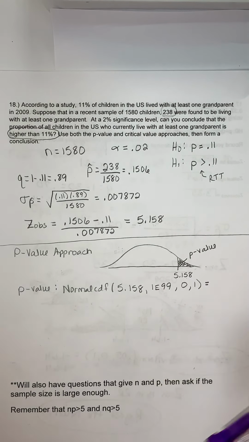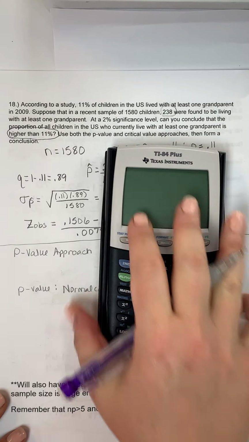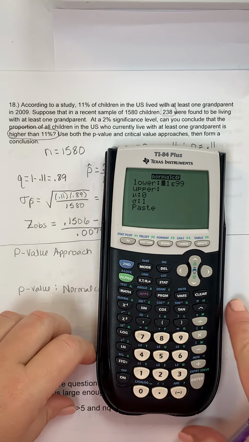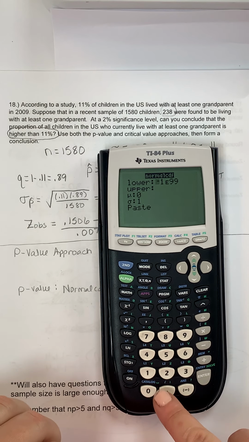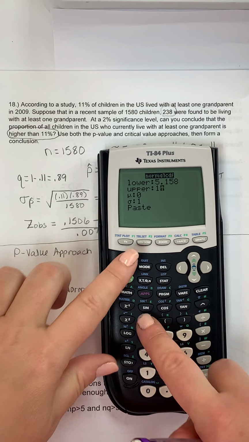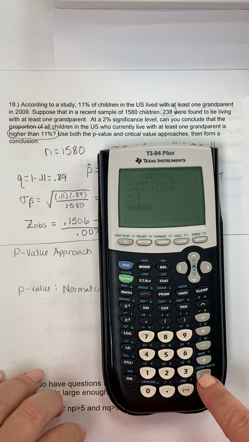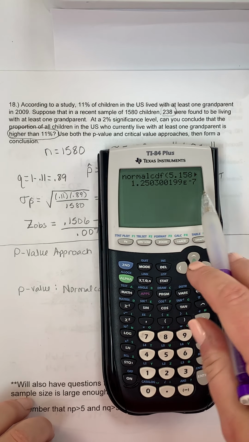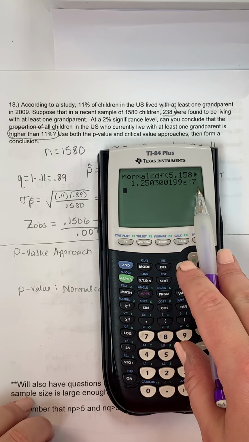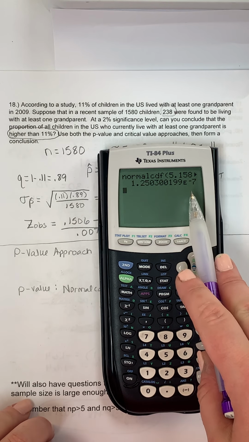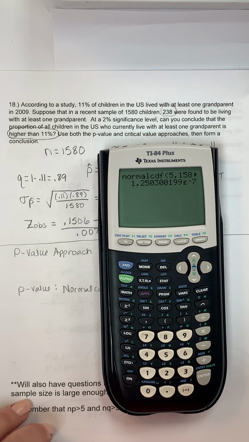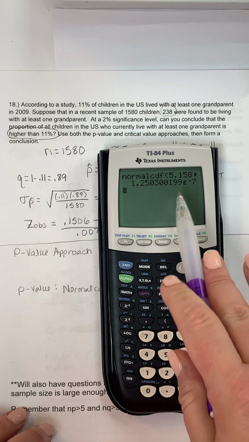Okay, that is going to give us normal CDF, lower bound of 5.158, upper bound of infinity, one of those itty bitty little numbers. Now if it's a -4, a -3, a -2, go ahead and work it out and you'll get a decimal of some type.